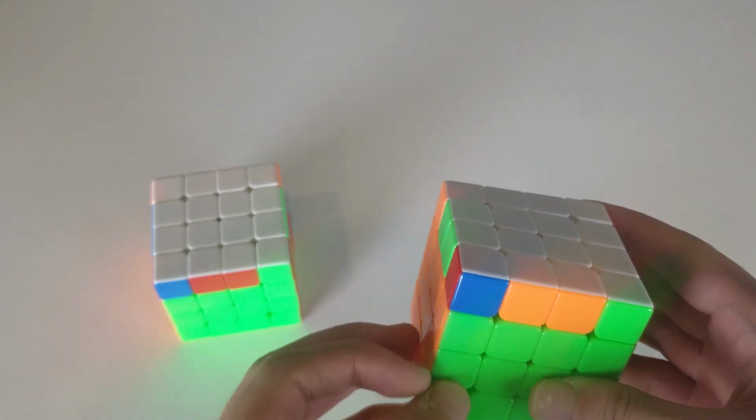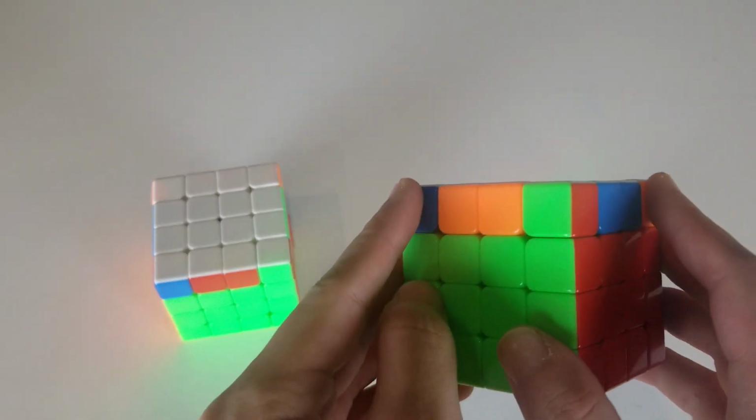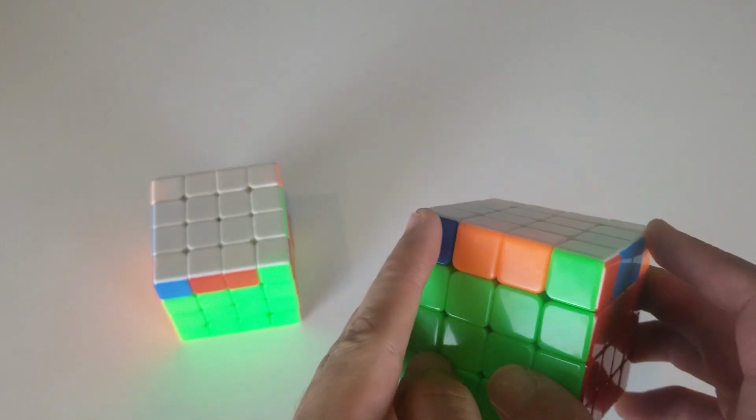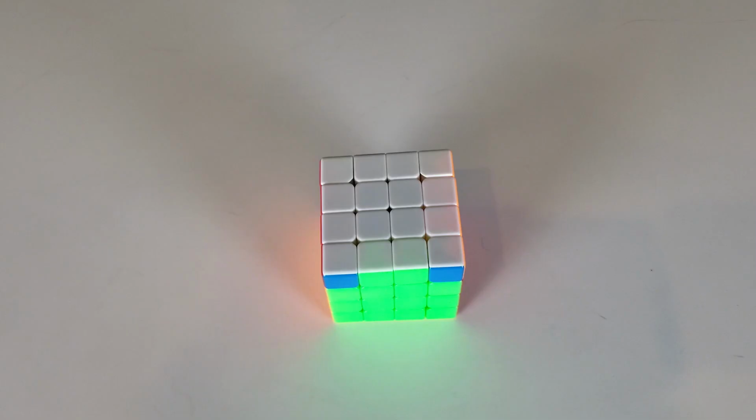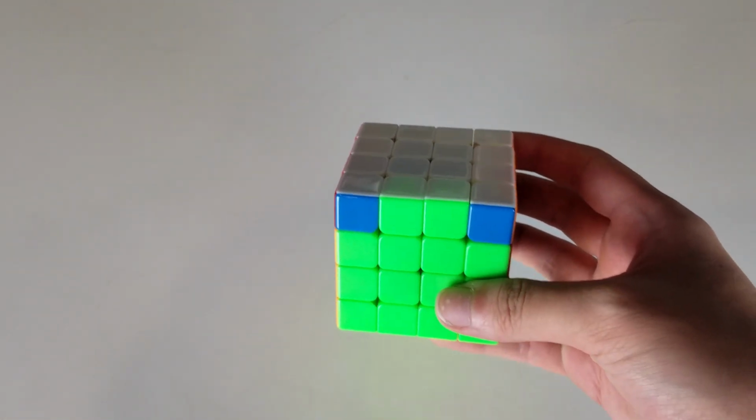If you have no blocks and no headlights, and you look around a corner like this and see three total colors, that means you have an E-perm, so you can go ahead and solve that like you normally would. Alright, now let's move on to the actual solutions, starting with OP. You should already know this one. If you don't already know it, this video isn't for you.